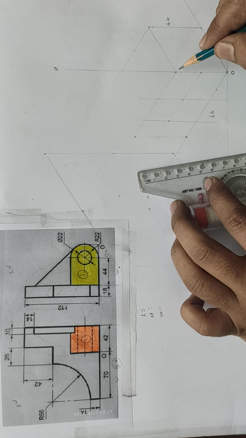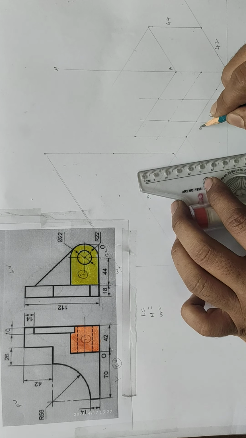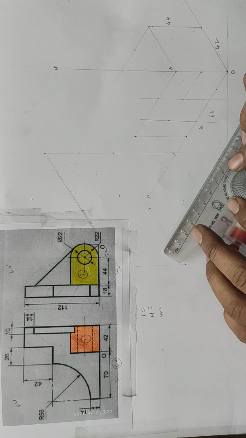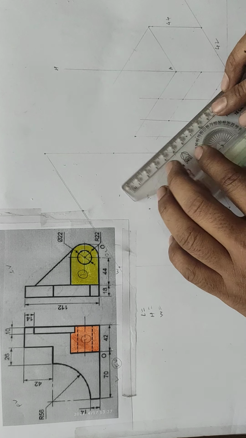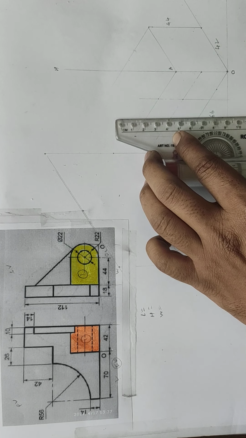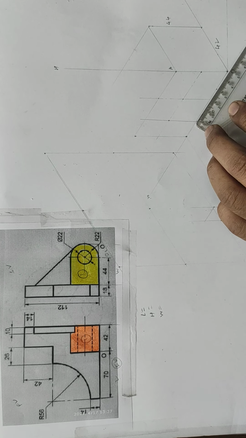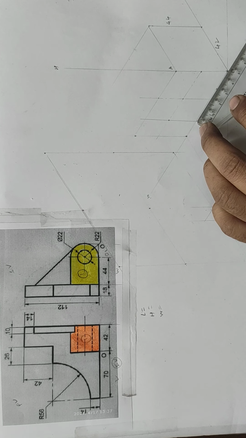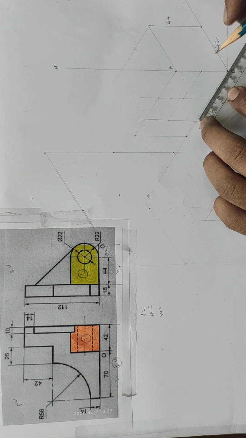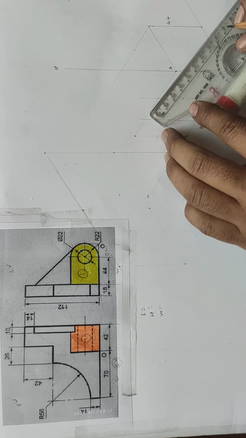The shorter diagonal we can call point A and point B. Exactly 44 mm. Some corrections: the 44 mm point is here.